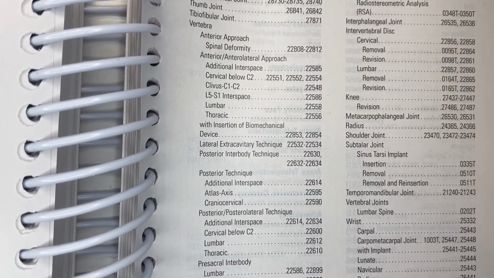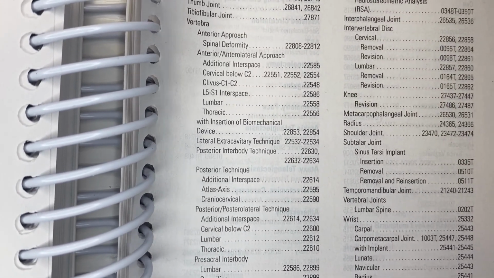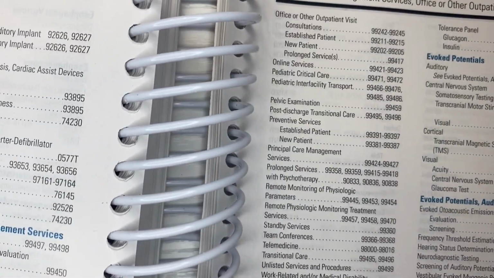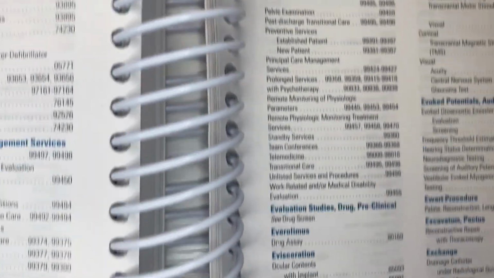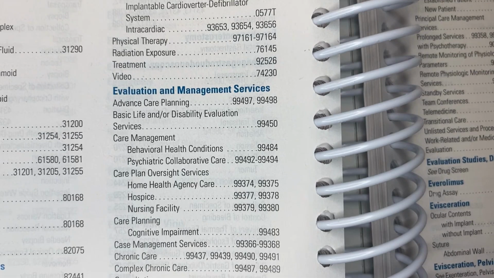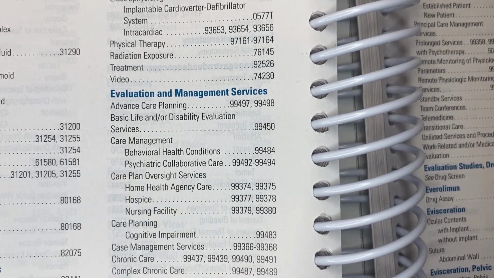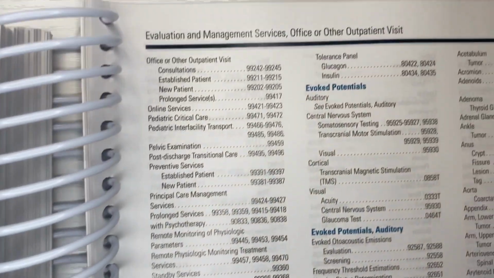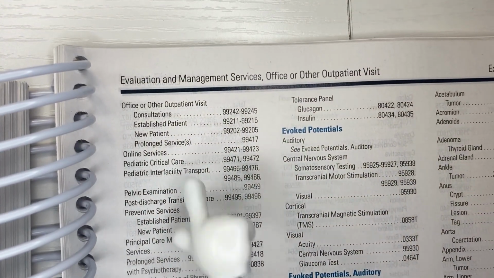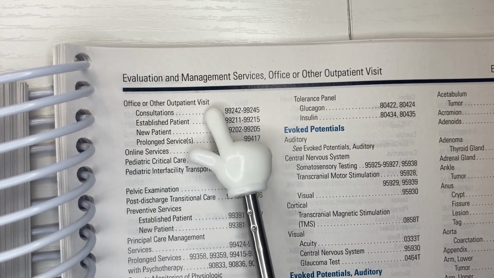So in the index, we're going to look up evaluation and management services. Once we find the evaluation and management services, we're going to look for office visits. So over here, it says office visits or outpatient visit.